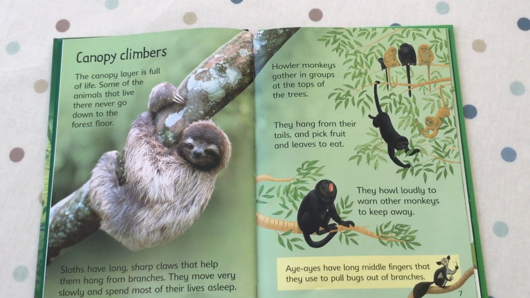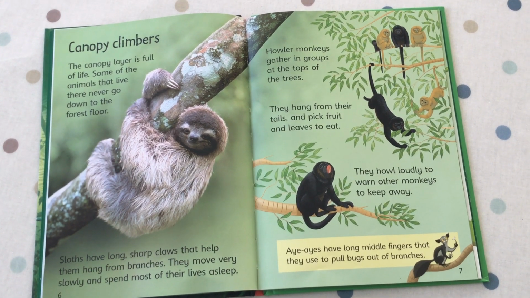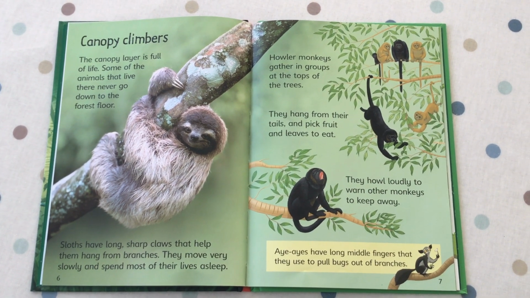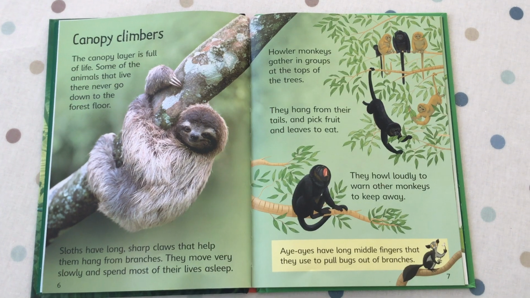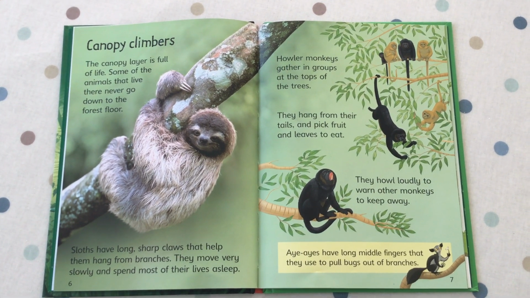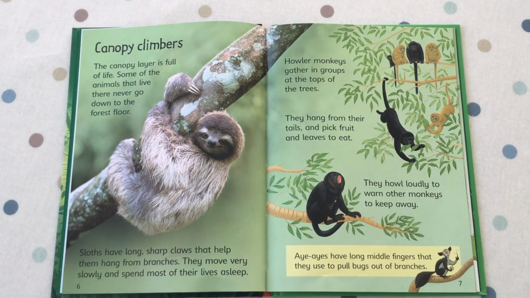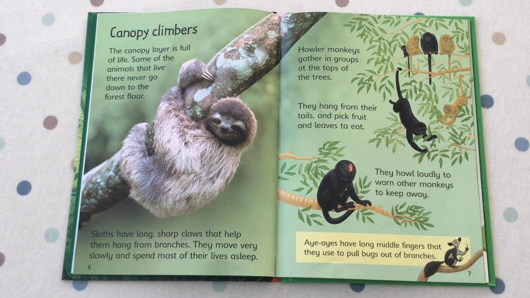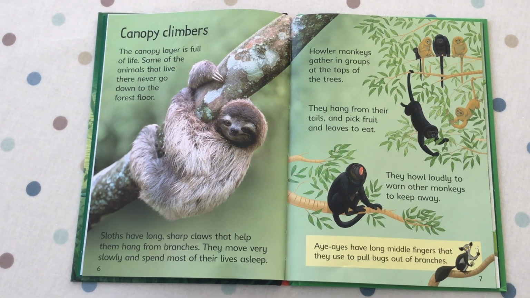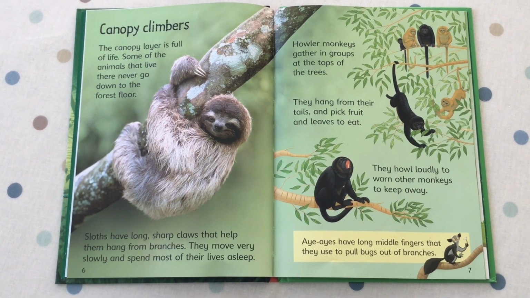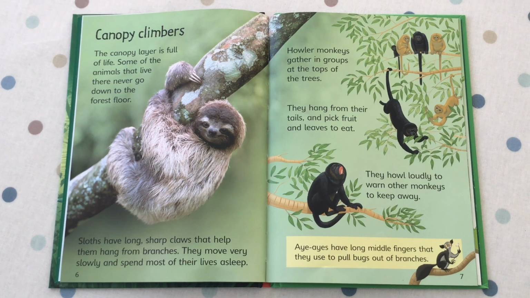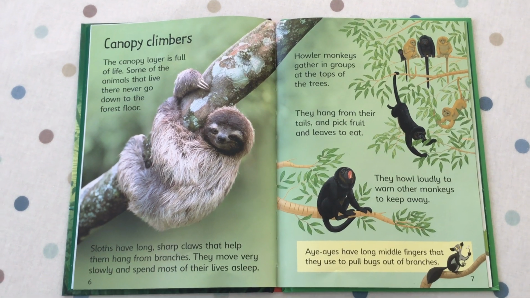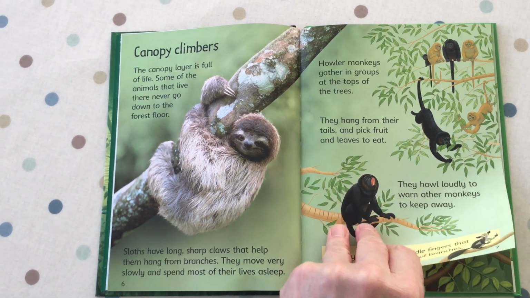Canopy climbers. The canopy layer is full of life. Some of the animals that live there never go down to the forest floor. Sloths have long, sharp claws that help them hang from branches. They move very slowly and spend most of their lives asleep. Howler monkeys gather in groups at the tops of trees. They hang from their tails and pick fruit and leaves to eat. They howl loudly to warn other monkeys to keep away. Aye-ayes have a long middle finger that they use to pull bugs out of branches. All of these are interesting facts, aren't they?